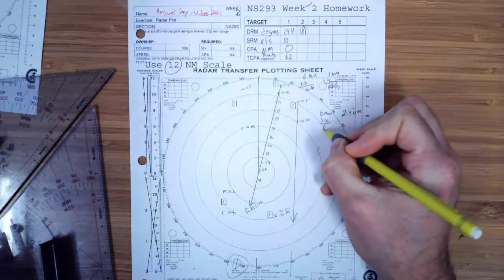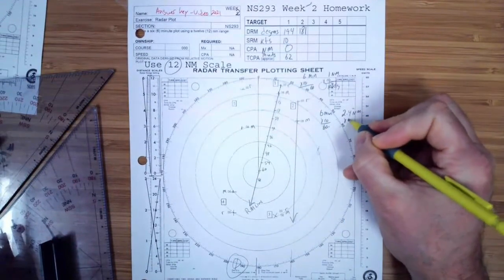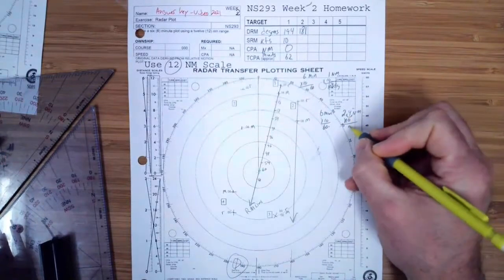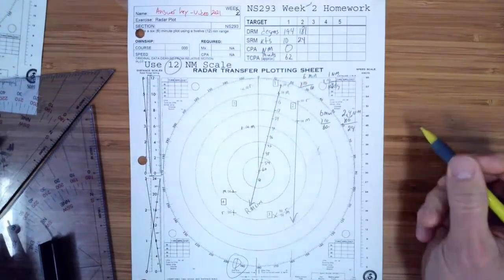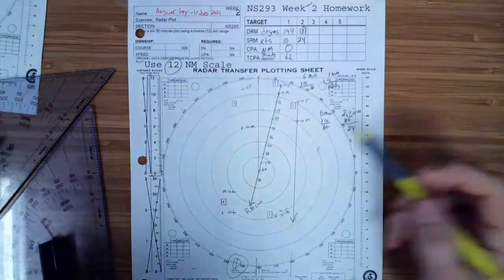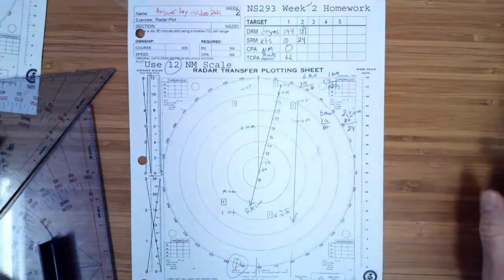Multiply that by 10. That gives me 60 minutes, which is an hour. Multiply this by 10, I just move the decimal over: 24 knots. So that's the speed of relative motion. Just move the decimal place over one, and that's all you have to do. I get 2.4, move it over to 24.